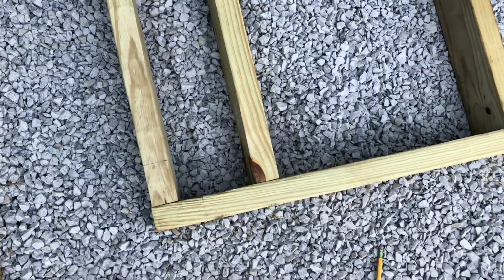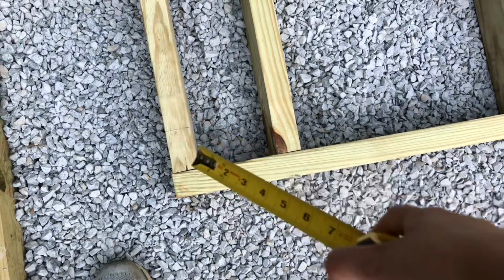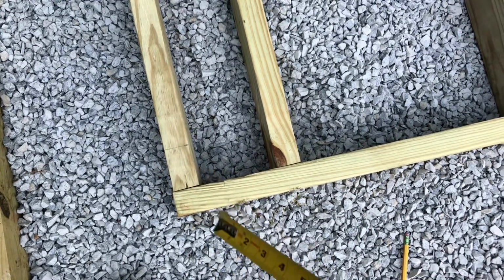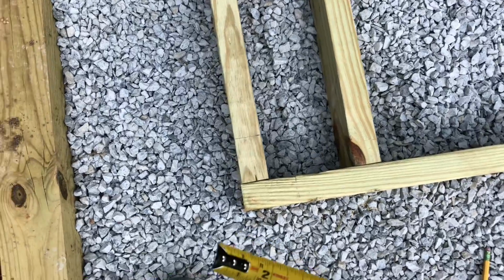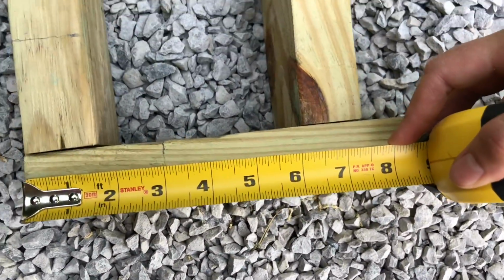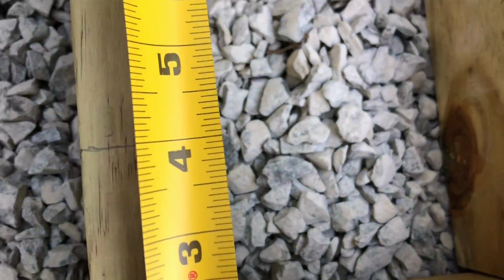So what you can do is, as we know, one of the most common right triangles is the 3, 4, 5. It's got a side length of 3, a side length of 4, and the hypotenuse is 5. And so we can actually do that. You can see I've already marked off 3 inches right there, and then I marked off 4 inches right there.